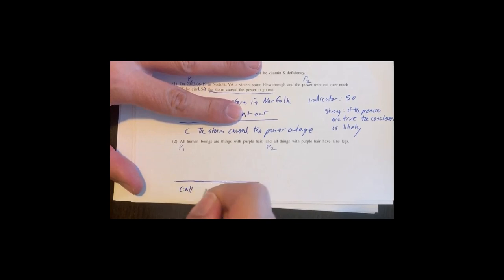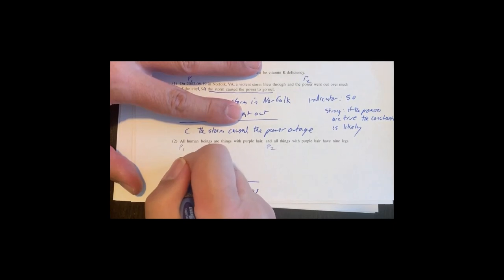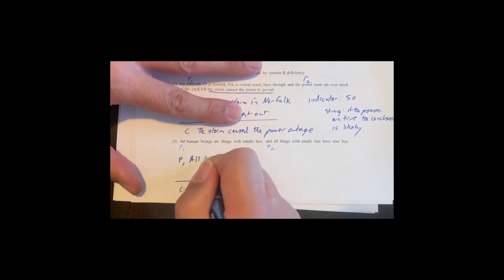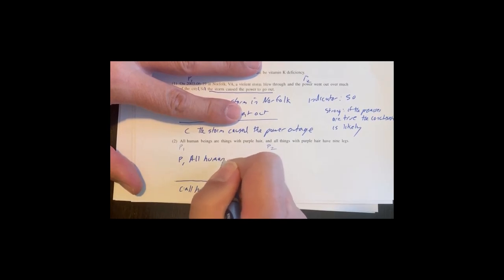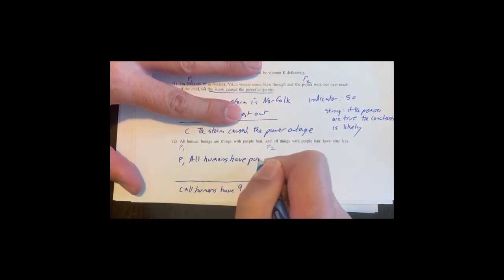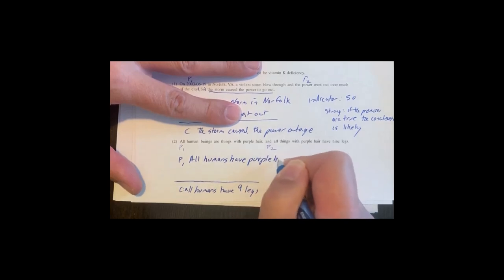Conclusion, all humans have 9 legs. P1, all humans have purple hair.